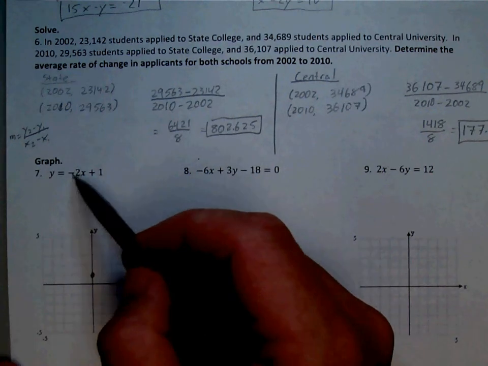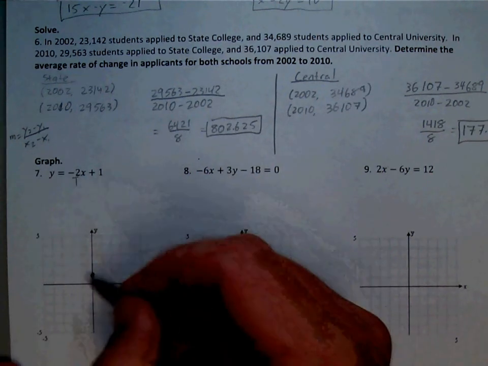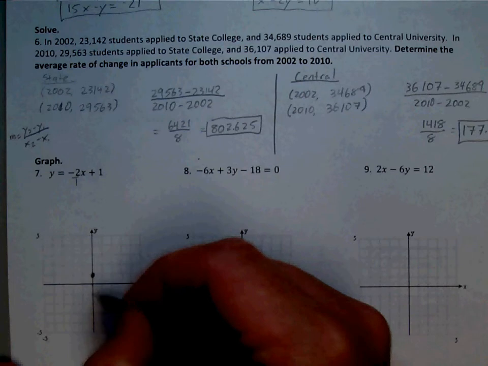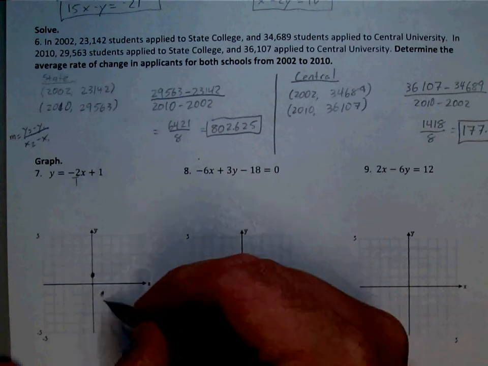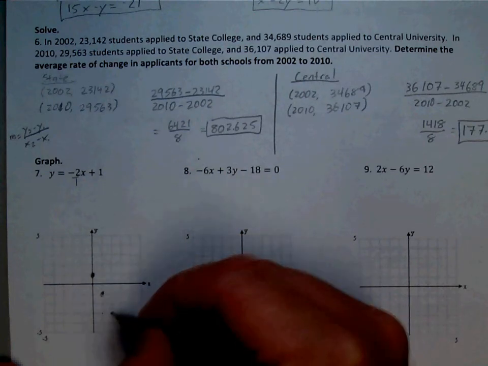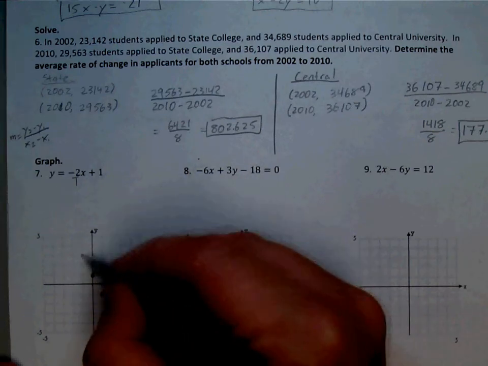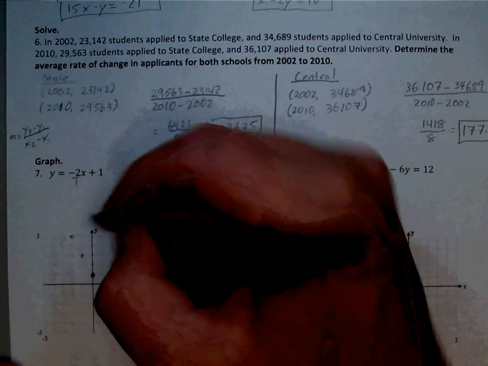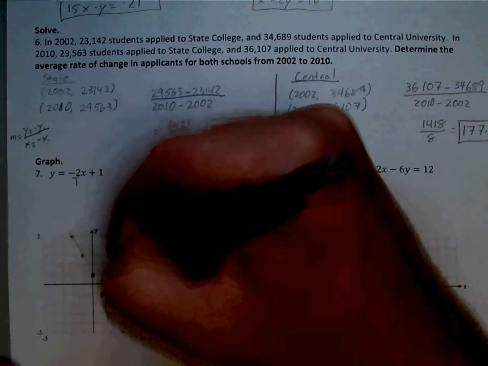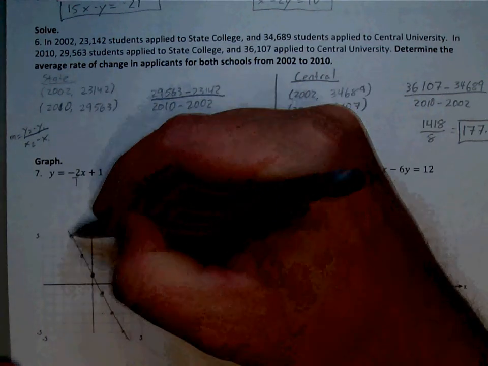So we rise negative 2, we go down 2, and then we run a positive 1, so we go down 2, 1 to the right. Then you can continue doing that to get more and more points. You can go up 2, back 1 as well to get on the same graph. You connect the points for your line.